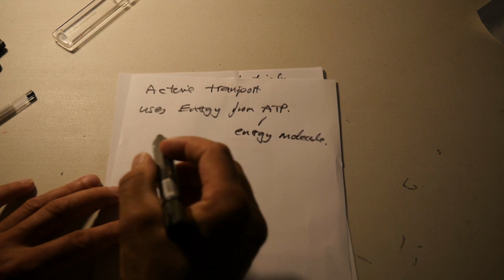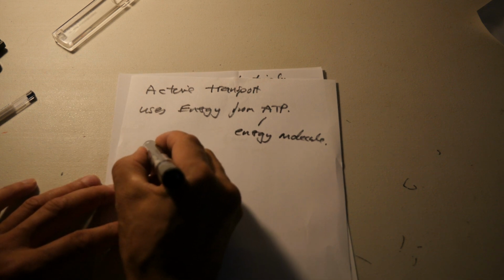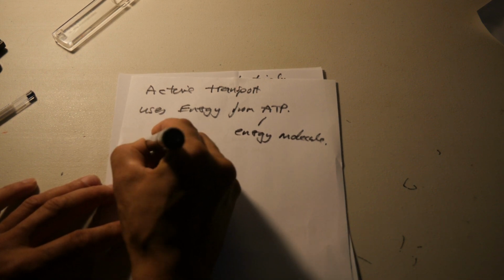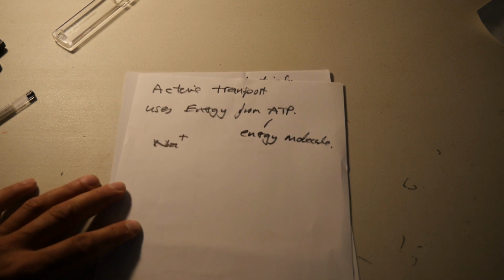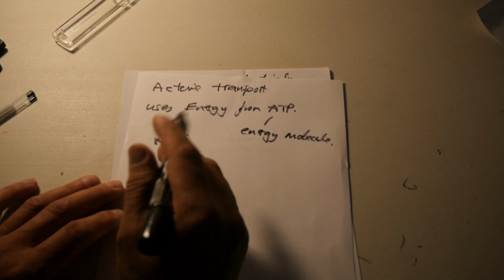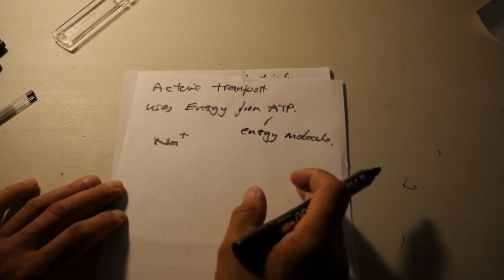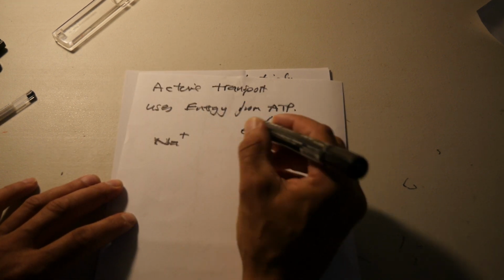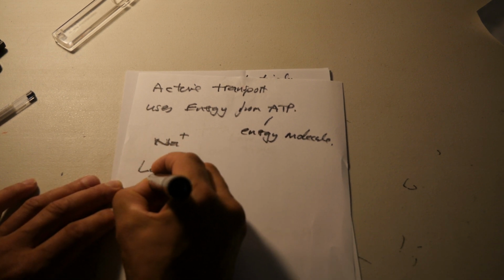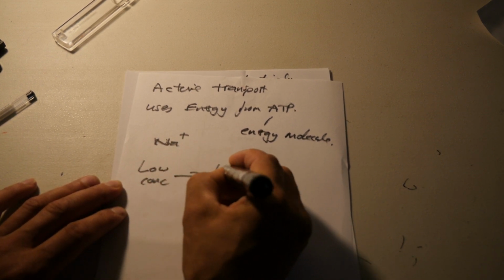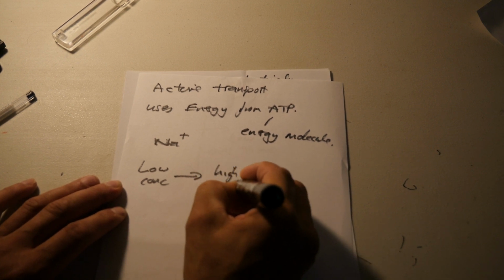This occurs often with ion channels, with sodium, okay? And unlike osmosis and passive diffusion, where you go from high to low, this actually goes from low concentration to high. That's why it takes energy.